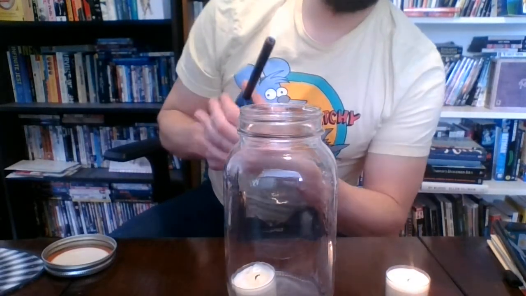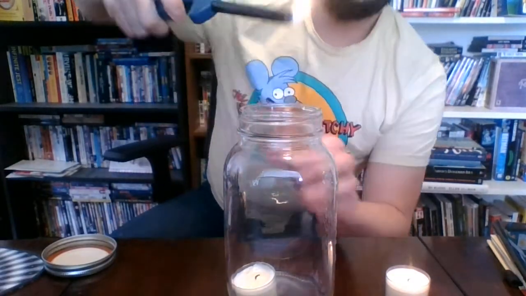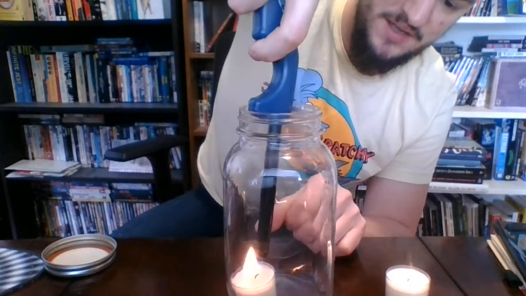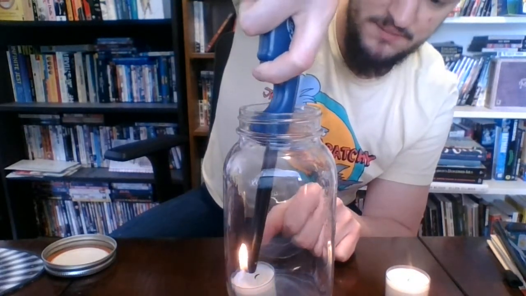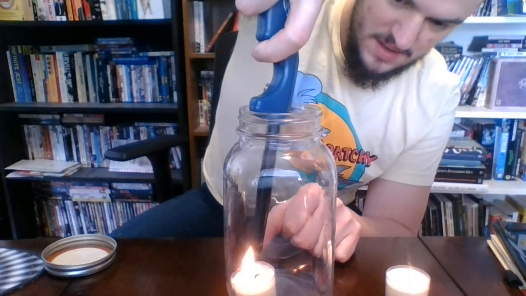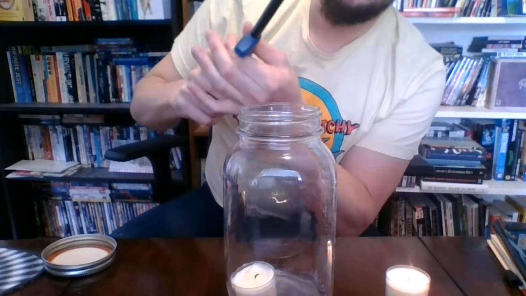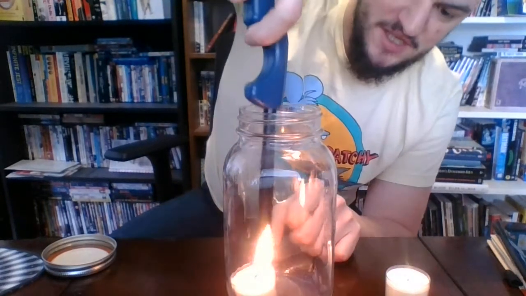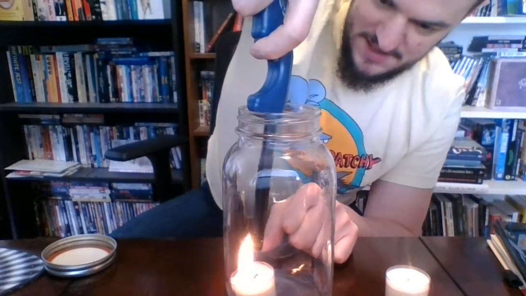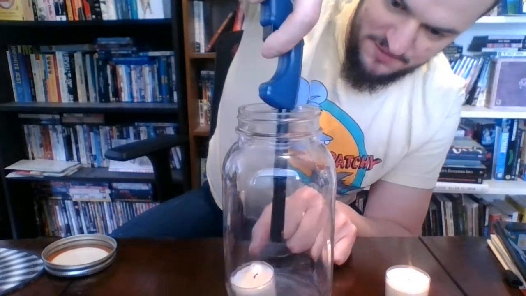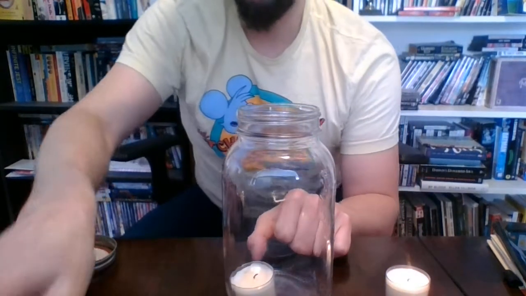I've got my candle. We're going to light it. Our control is still lit because that's what controls do. They stay stable. And still not lit. Great. These are cheap Amazon candles. They are not fantastic, but hopefully we can get a constant flame on here. There we go. Okay. Our candle's lit again.